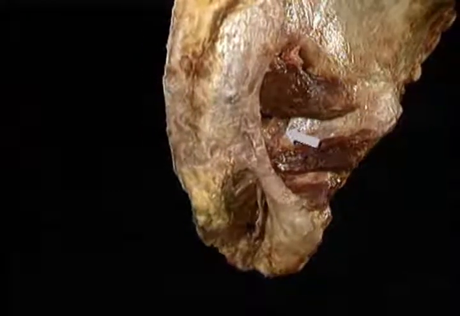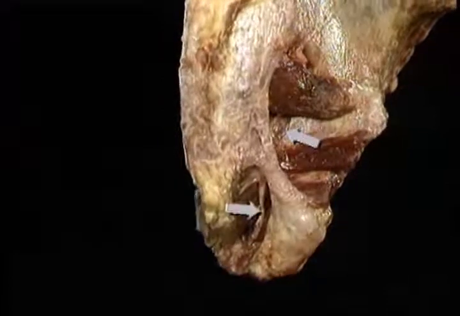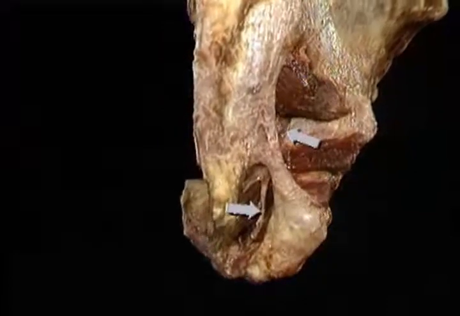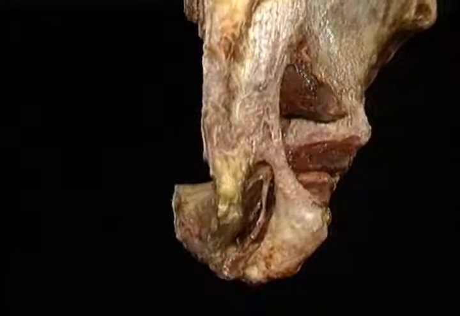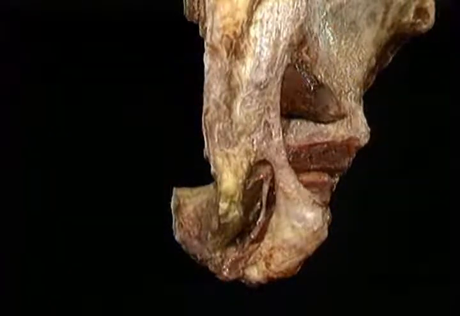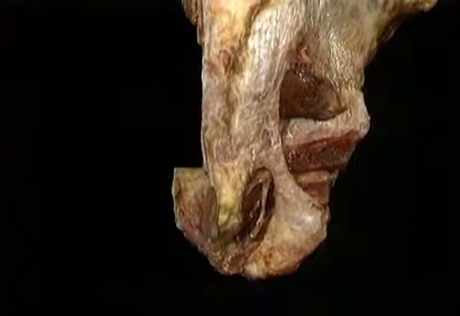The internal pudendal artery runs downwards and forwards along the medial aspect of obturator internus. Its branches supply the anal sphincter, the pelvic diaphragm, the external genital structures in the female, and the penis in the male.